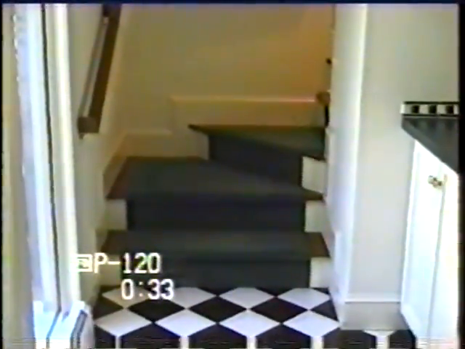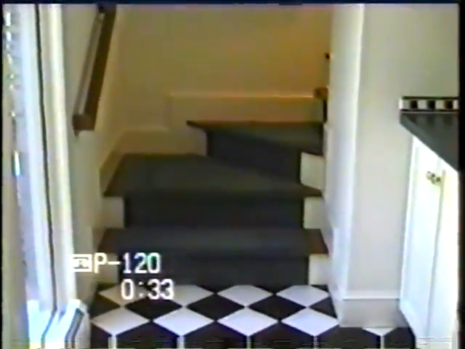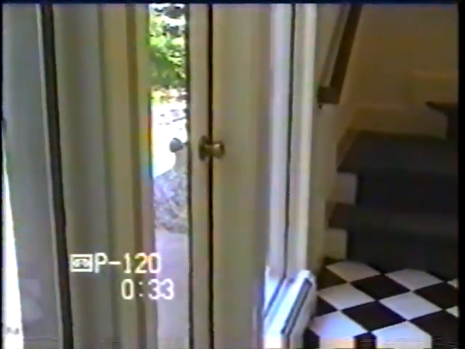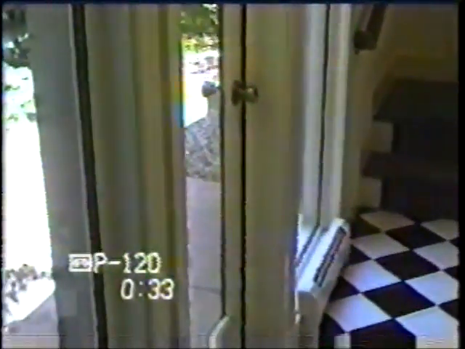From west to east in the Butler Kitchen area. Note the door here on the left side of the photo, which is the north side of the house.